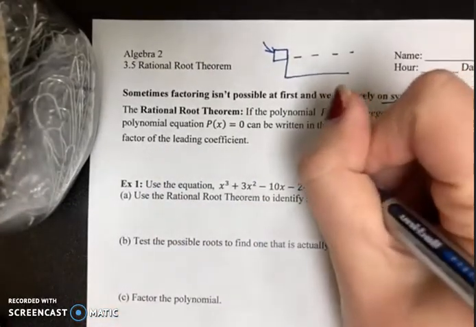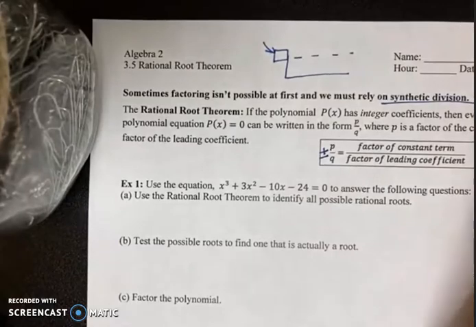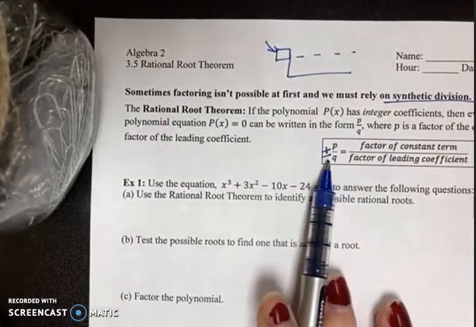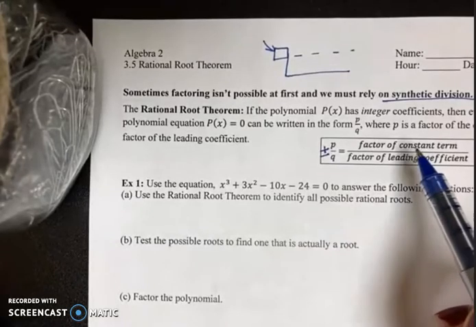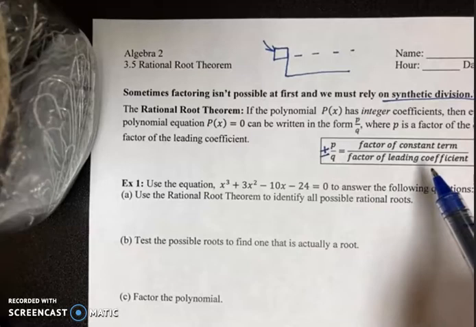So I'm going to put a plus or minus out front because I forgot to put that in there. It would actually be plus or minus all of the factors of the constant term over all of the factors of the leading coefficient.